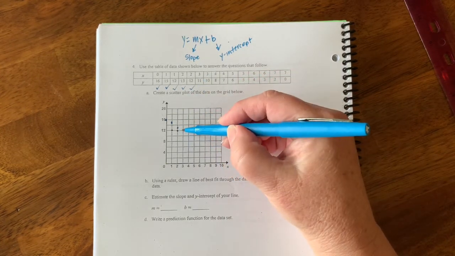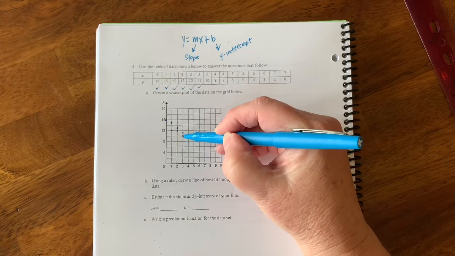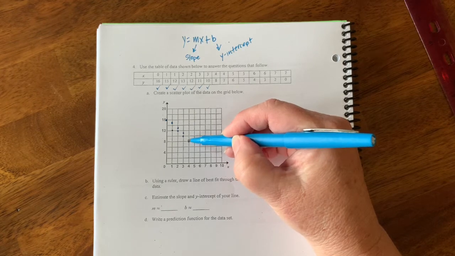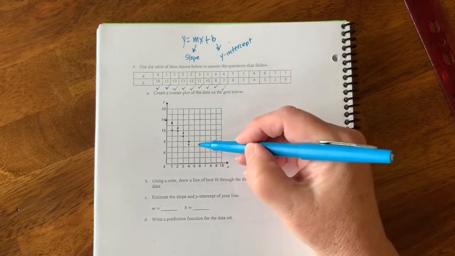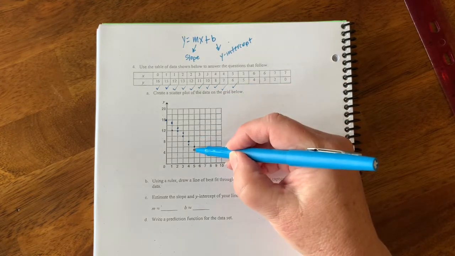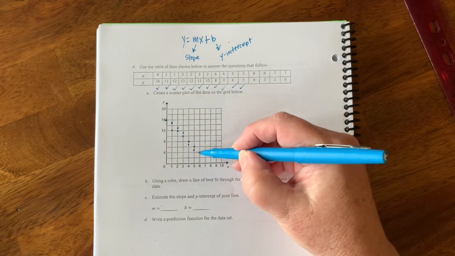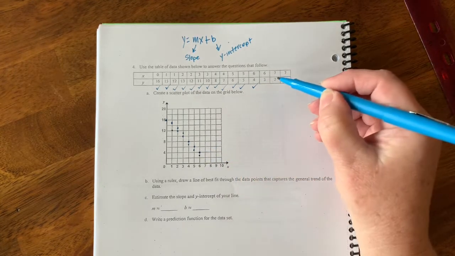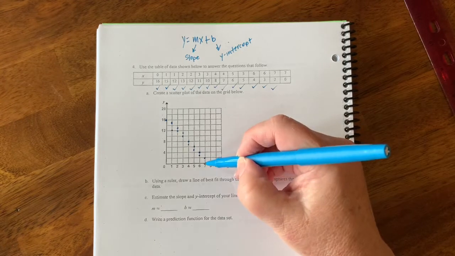3 and 11, so 3 and then 11 should be about right here. 3 and 10 is right here. 4 and 8 is about right here. 4 and 7 is about right here. 5 and 6 is about right here. 5 and 5 is right here. 6 and 4 is right here. 6 and 3 is right here. 7 and 2 is right here, and then 7 and 0.